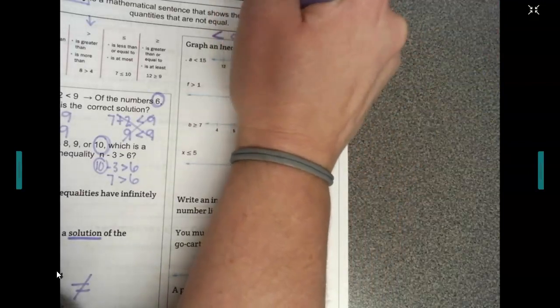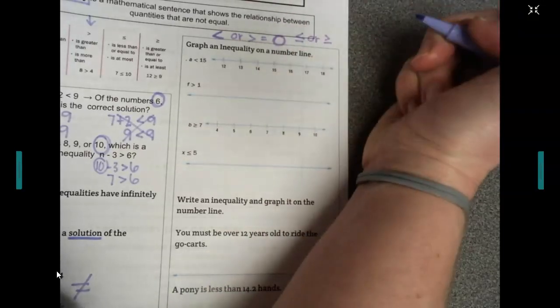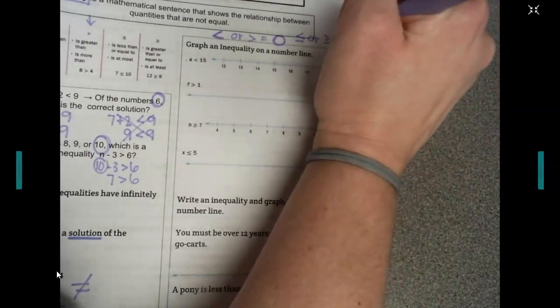Okay, over here, we're going to graph them. Now, when we're graphing, when we have a less than or greater than sign, our circle is going to be open. When we have a less than or equal to sign or a greater than or equal to sign, our circle is going to be closed.